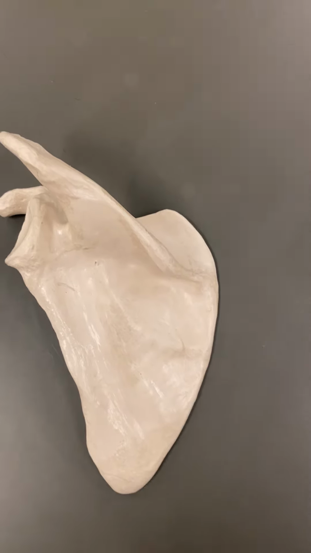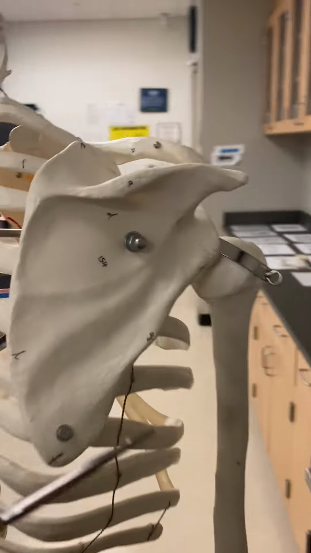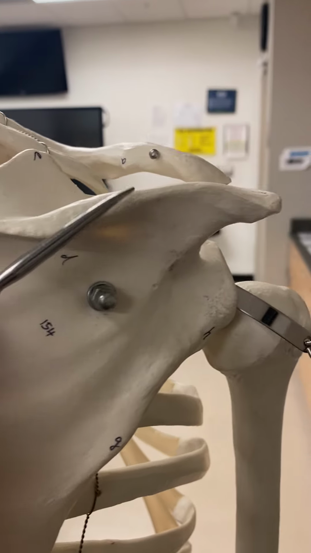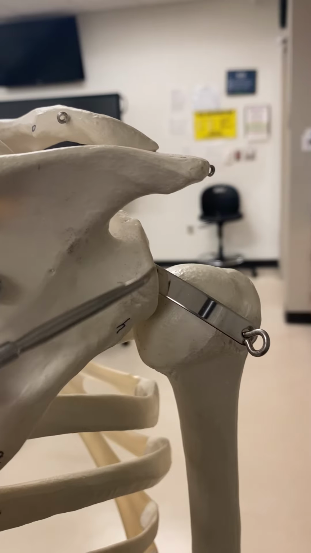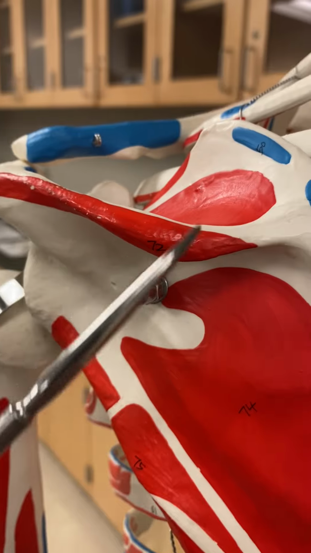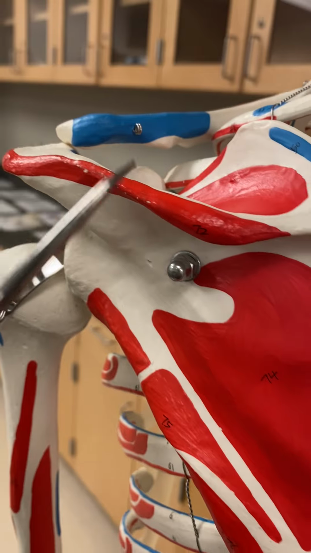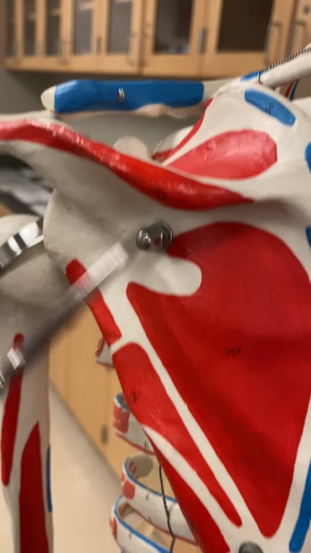So let's go back over there. This is a posterior view of an articulated skeleton. Here's the scapula, here's the spine. The glenoid cavity is to the right of the spine. This is the right scapula. Here, the spine of the scapula, the glenoid cavity is to the left of the spine. This is the left scapula.